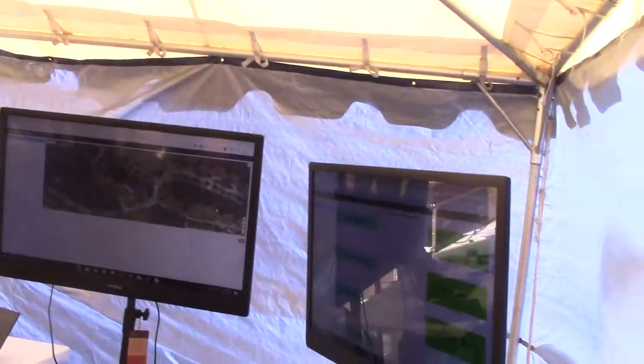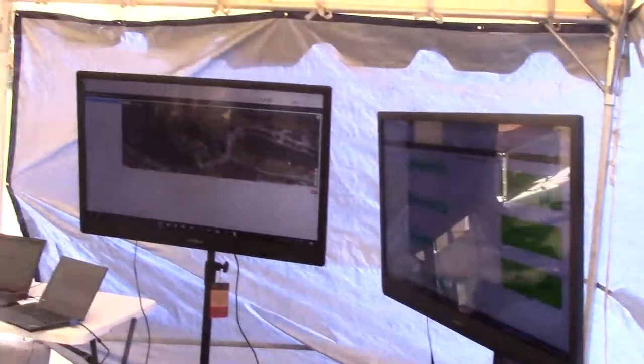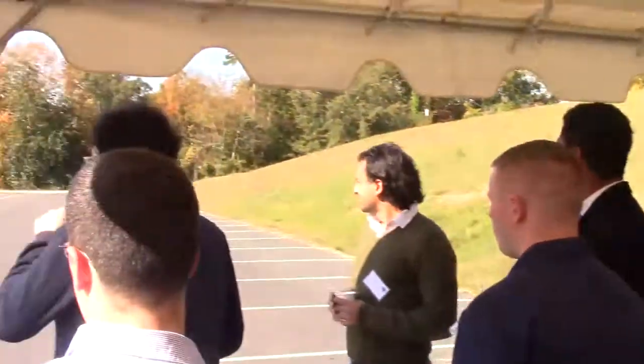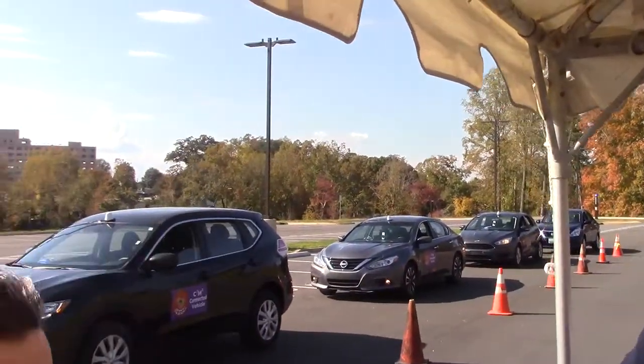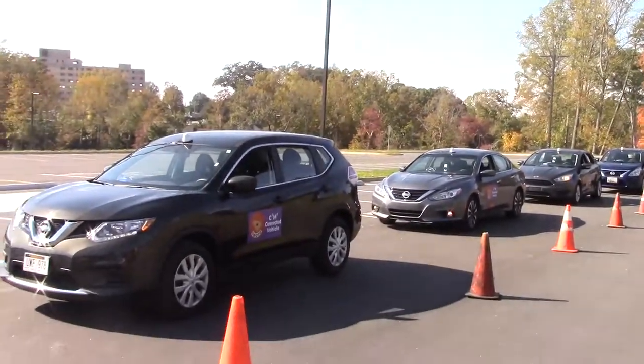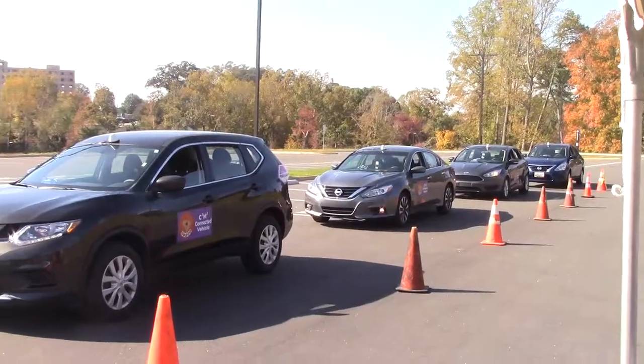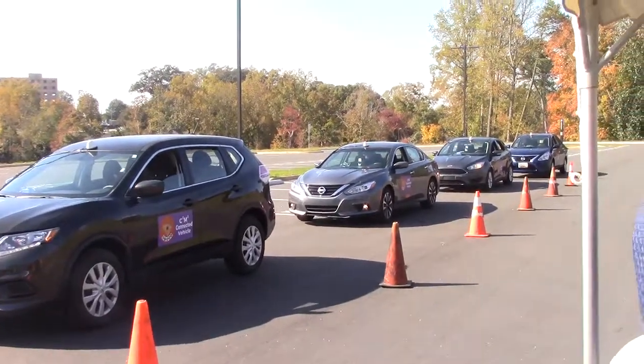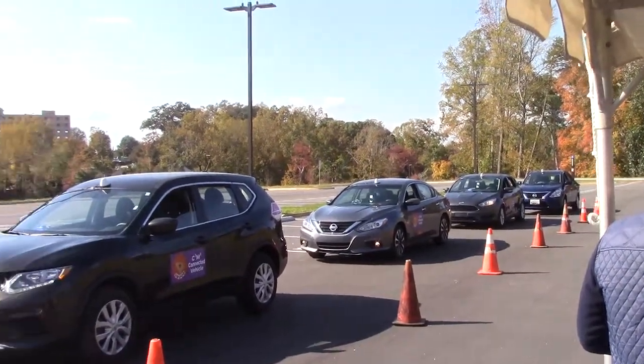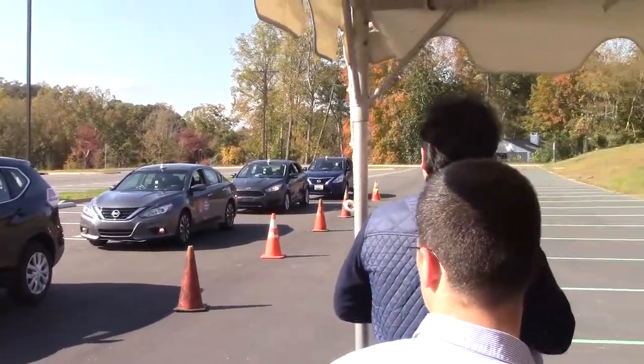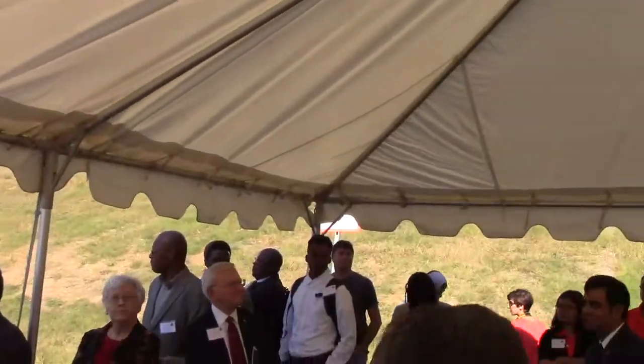So right now, what you are seeing there, we have our center's connected cars. So we have 4 cars. We'll show the demo with these 4 cars. All are equipped with a HetNet. We mentioned HetNet. So anyone remember what HetNet is?